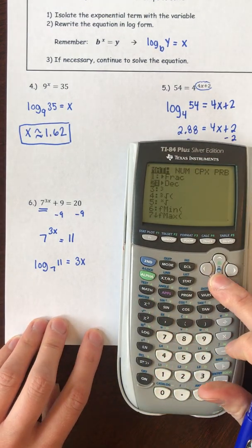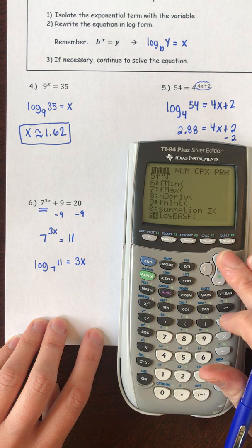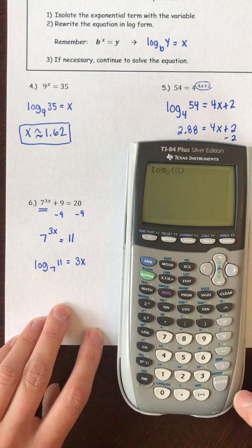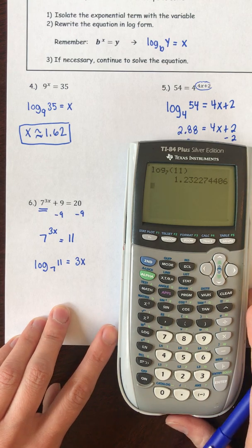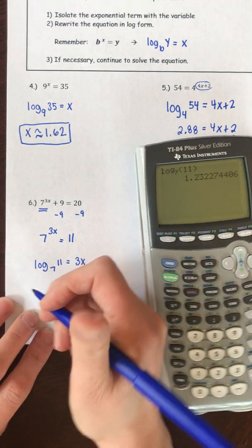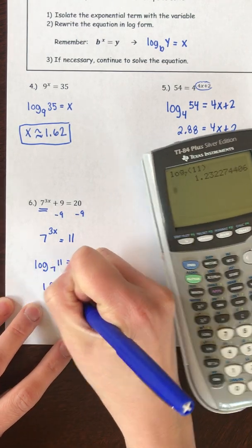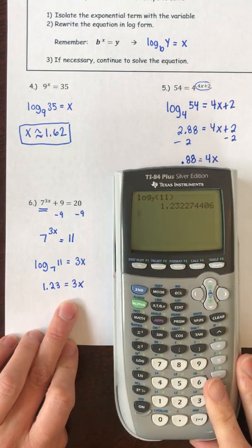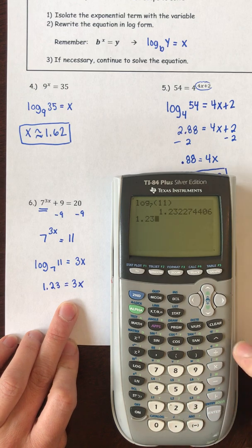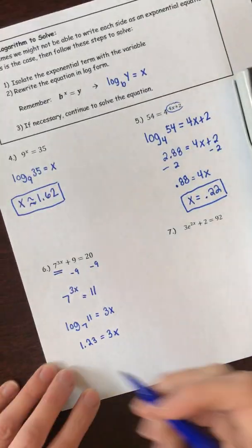So the math key, I'm going to go down to option A, and log base 7 of 11 equals about 1.23, and that equals 3x. And my final step for solving is I'm going to take 1.23 and divide it by 3, and I get about 0.41.